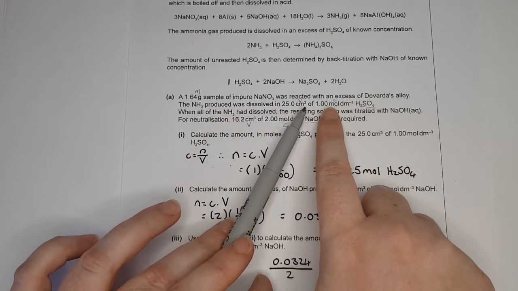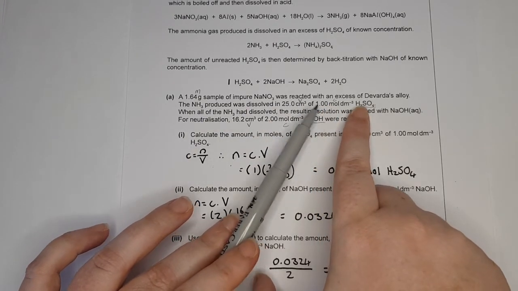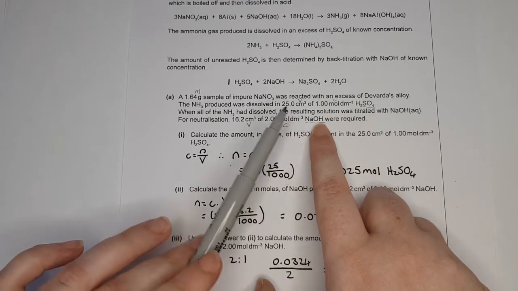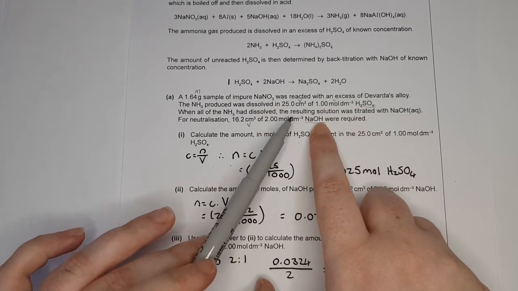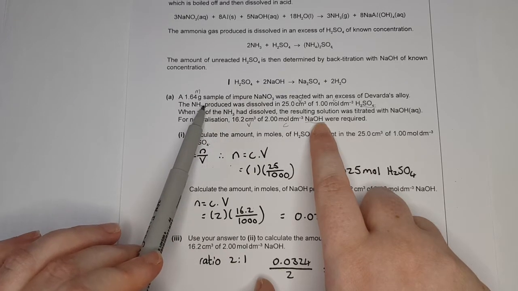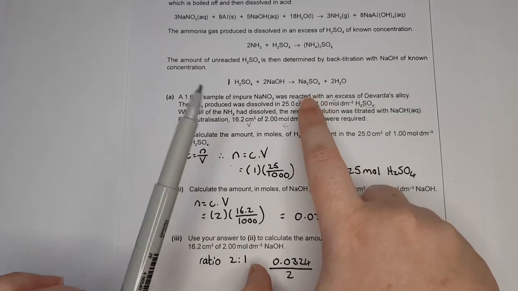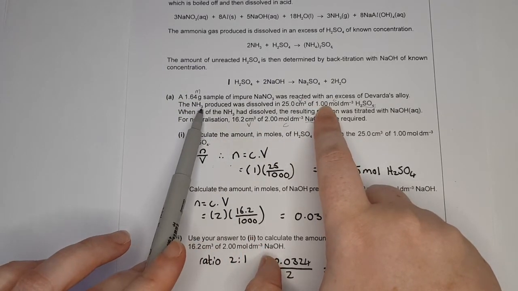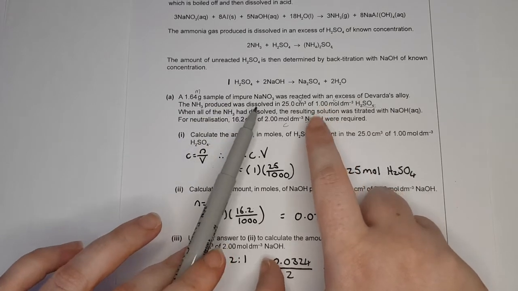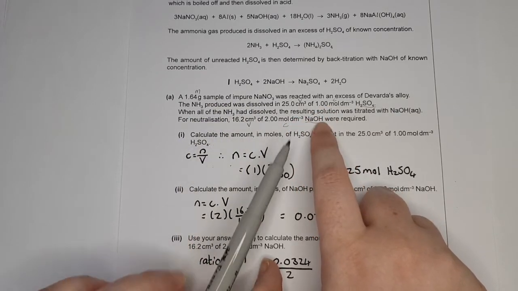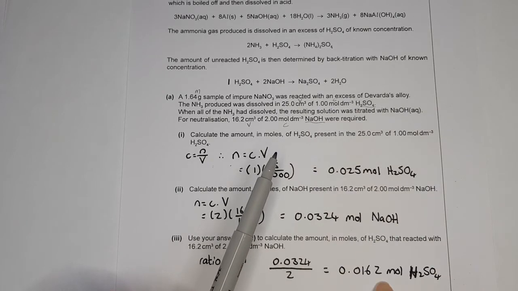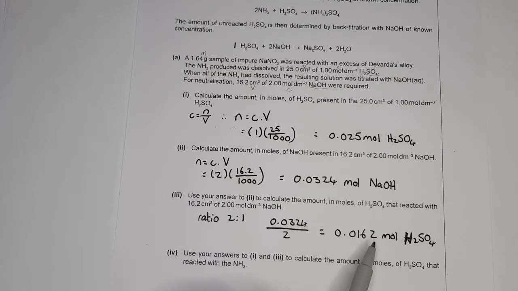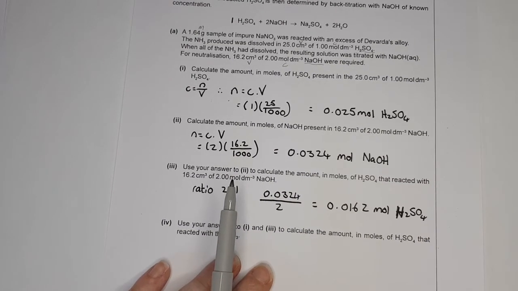So the ammonia was dissolved in this first H2SO4, and then whatever was left over was reacted with the NaOH. So the difference between the two would be what reacted with the ammonia. Because first we took this original concentration of H2SO4, dissolved the ammonia in it, and that reacted. And then whatever was left over was reacted with the sodium hydroxide, which we've then calculated. So we're going to take the original minus what was left over to find what was reacted.